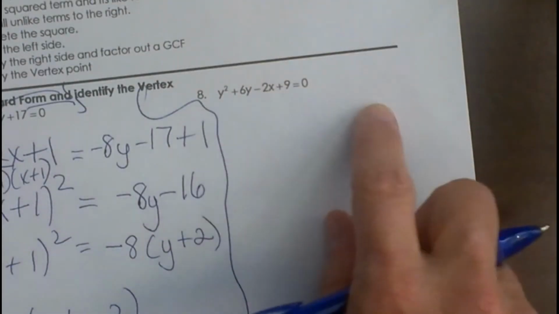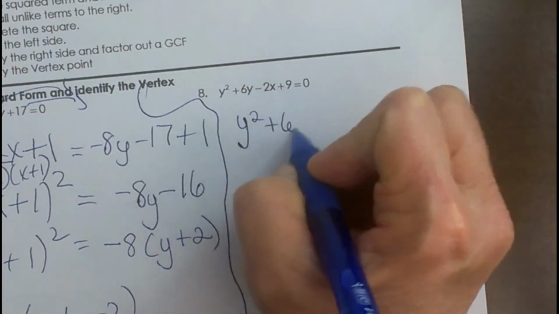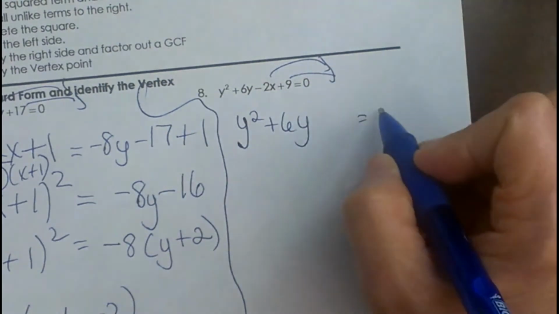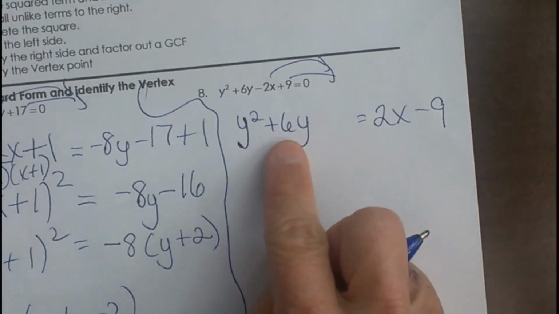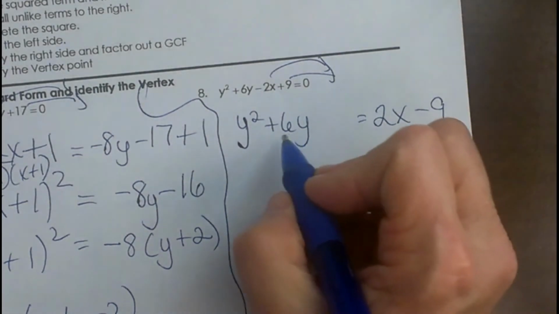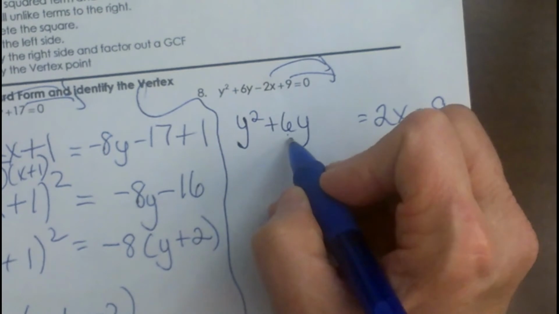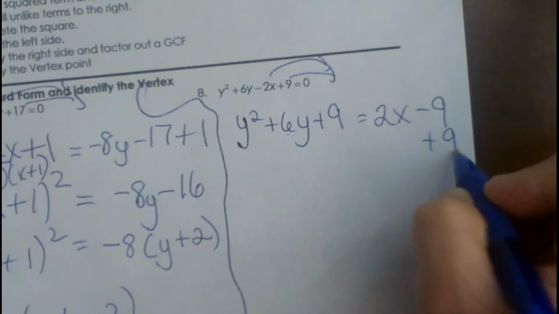Okay, let's look at this y squared one so you can see it. Y squared plus 6y, and then we're going to move the x over and the 9 over, so that's going to give us positive 2x and negative 9. Now let's complete the square. How do you complete the square? You half it, you square it. So half of 6 is 3. 3 squared is 9. So we're going to add 9 to the left, add 9 to the right.